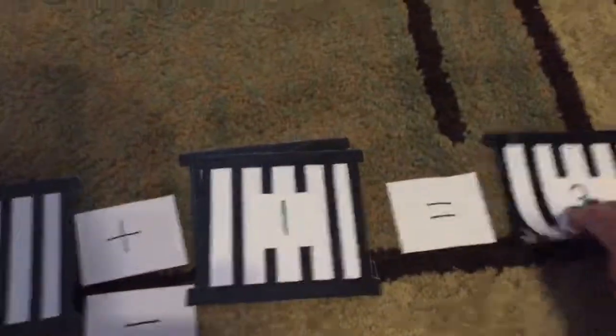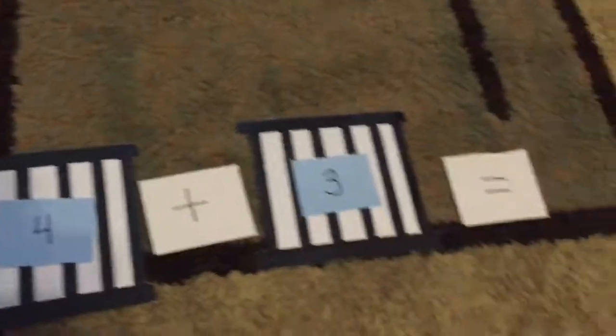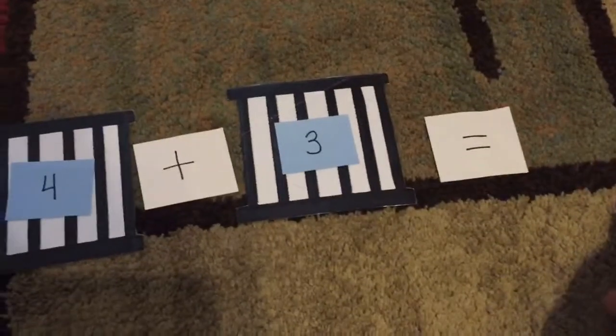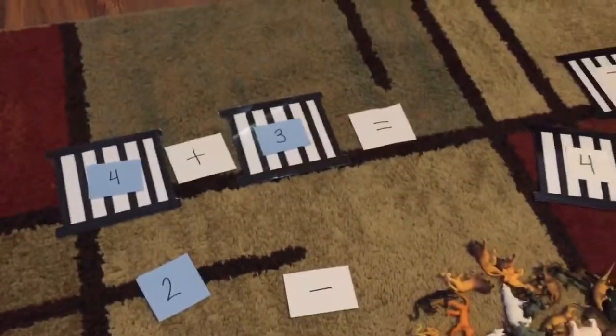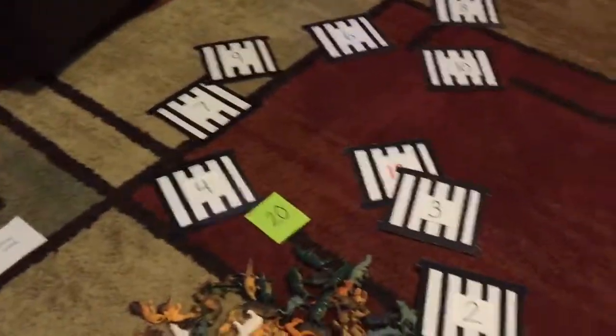Or you could use the blank ones and just use different cards, and they would have to figure out what comes next or what the answer could be, and then they could fill it in with the animals too. So that's another great way to adapt the lesson to the different levels that your students are at.